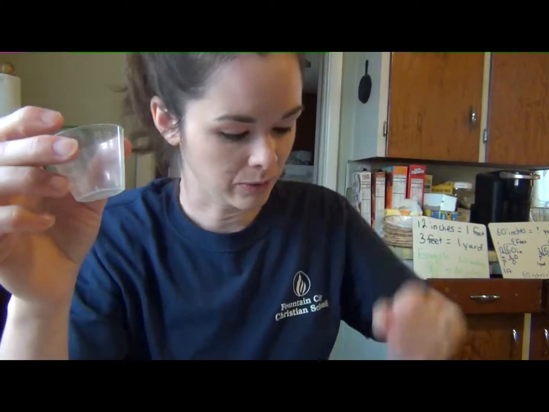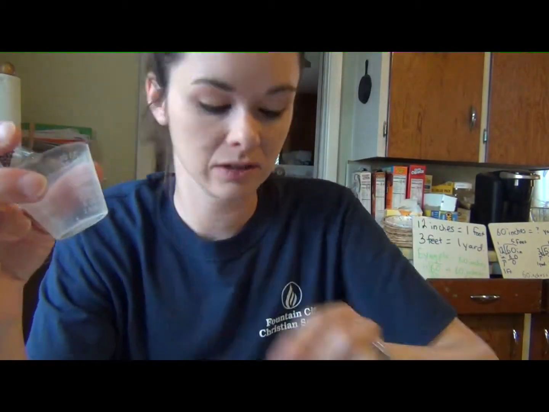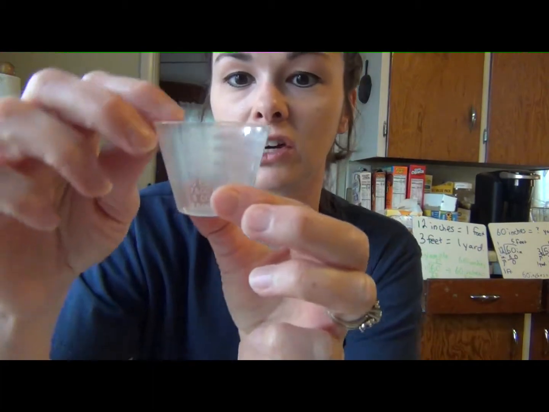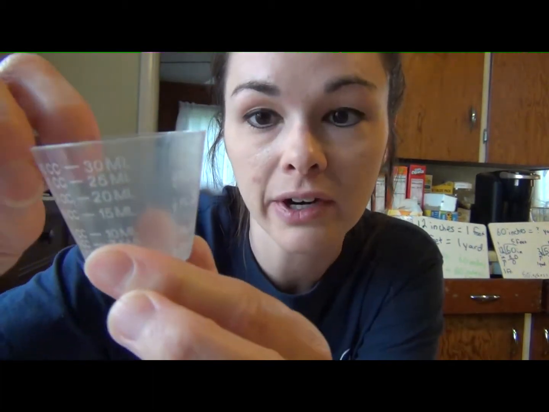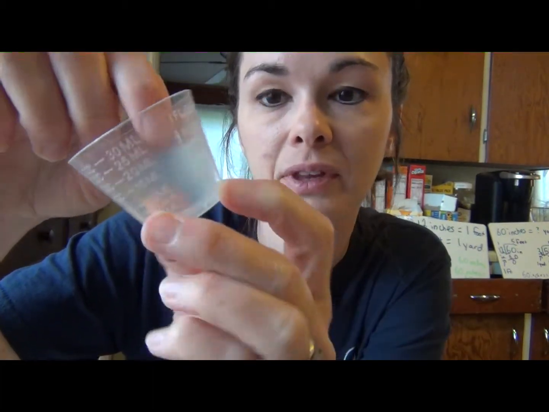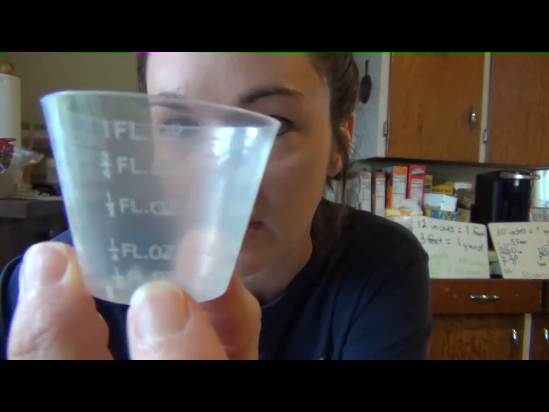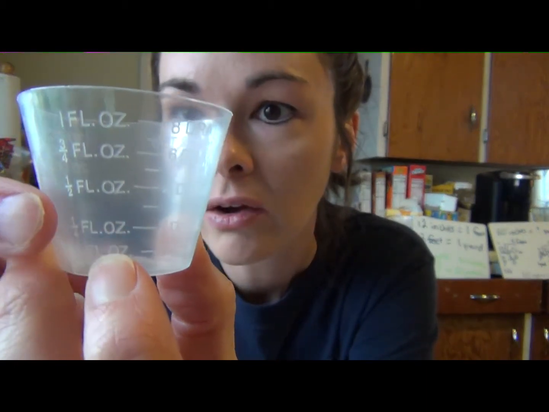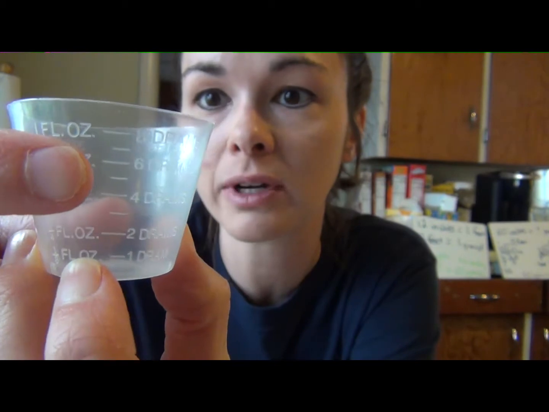Okay, so we want 1 ounce of chocolate syrup to make our chocolate milk. So I'm going to look through here until I find the ounces. There's the ounces. Can you see that? Okay. This is 1 fluid ounce.